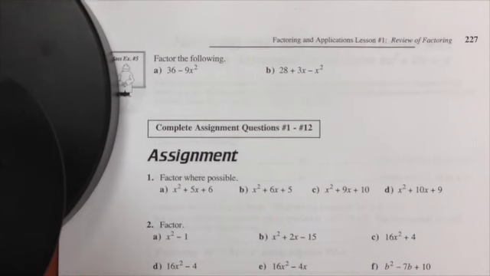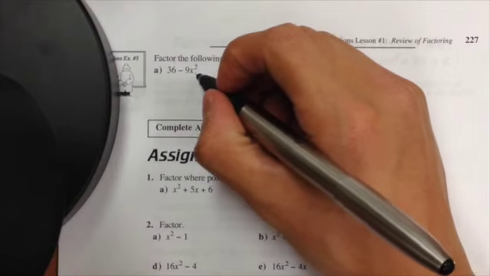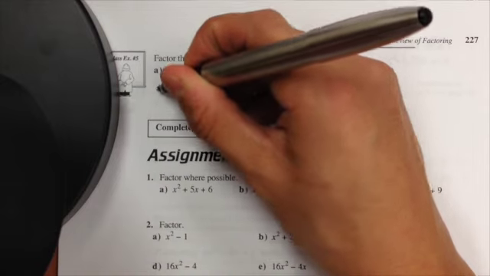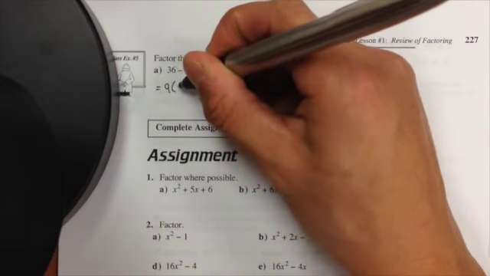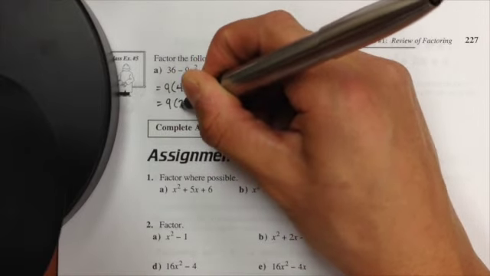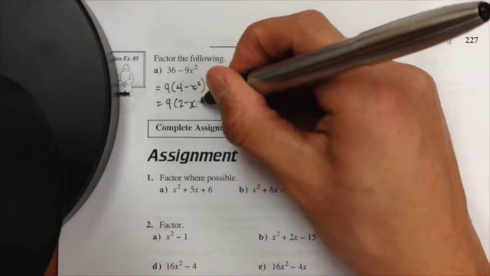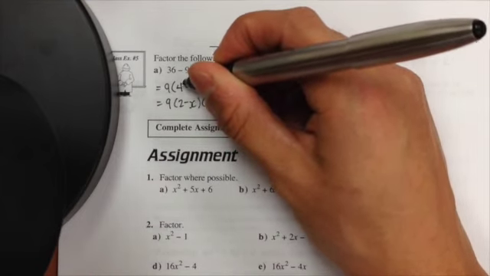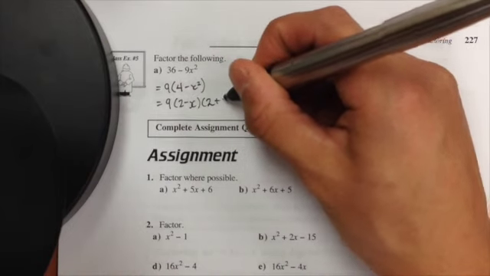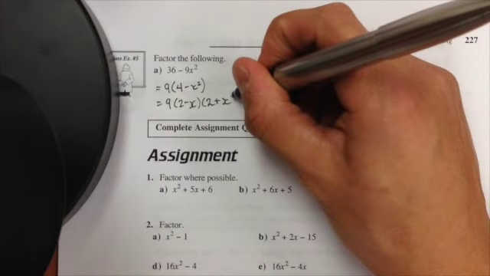And my last question is to factor the following. Okay, so my first example here is 36 minus 9x squared. If I look at both these numbers, they're both divisible by 9. So I'll be left with 9 times 4 minus x squared, which is equal to 9 times 2 minus x. And my 4 is positive. Since my 4 is positive, that means I have to have 2 positive values there, but my x is negative, so that will leave me with a positive x value.